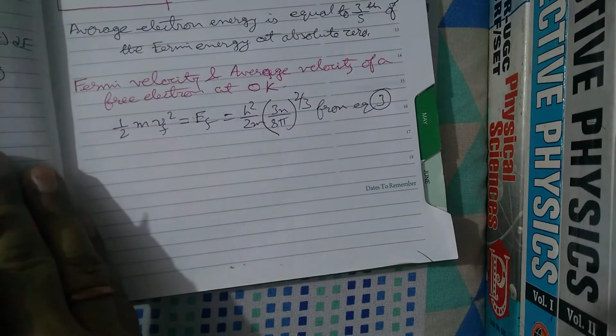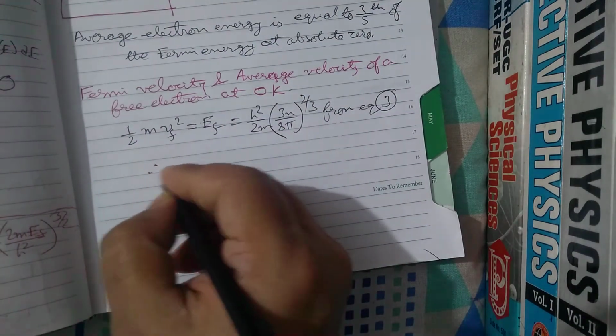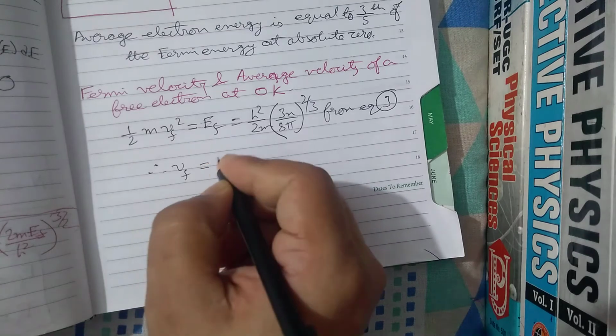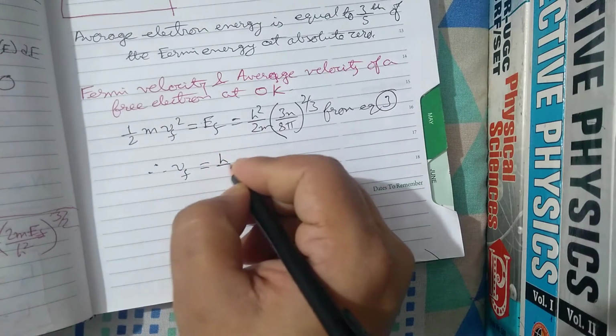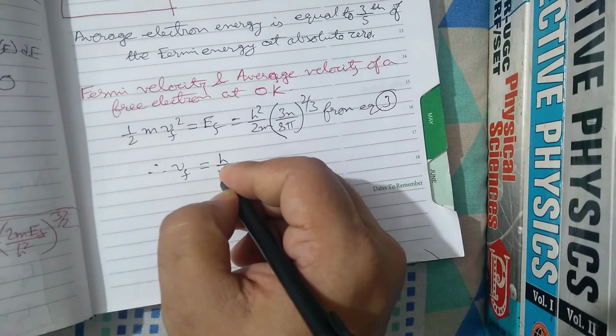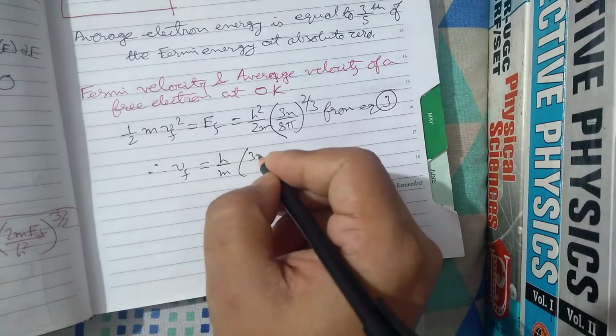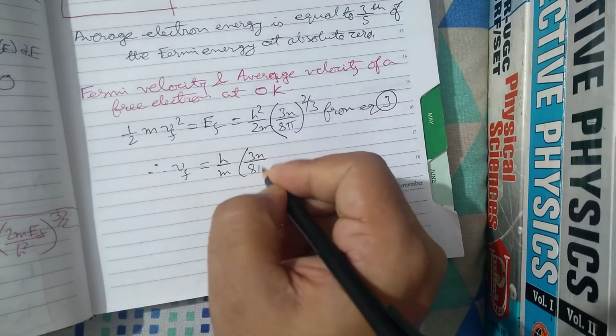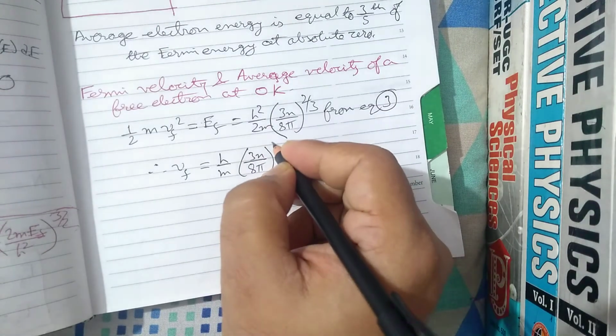Okay, so therefore from here you can write vF is equal to h by m into 3n by 8 pi whole to the power of 1 by 3.